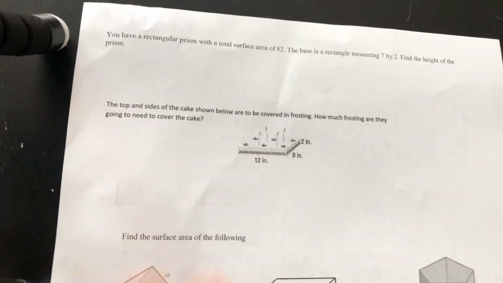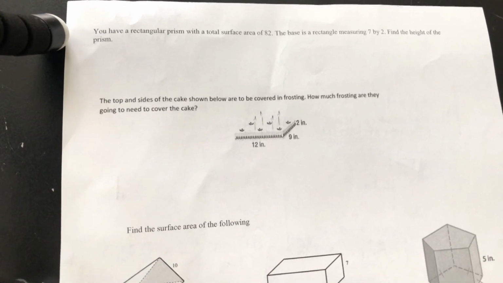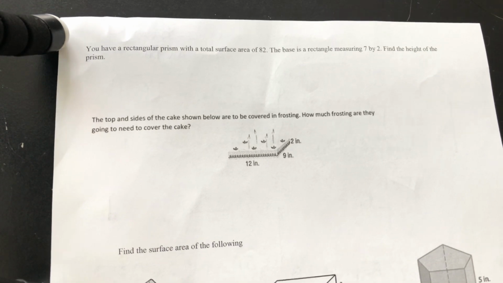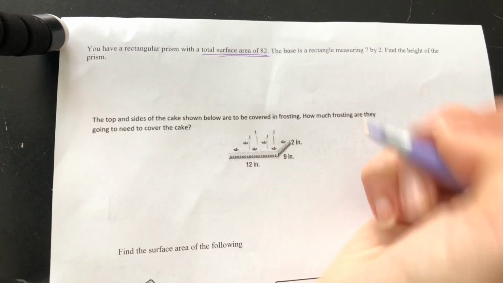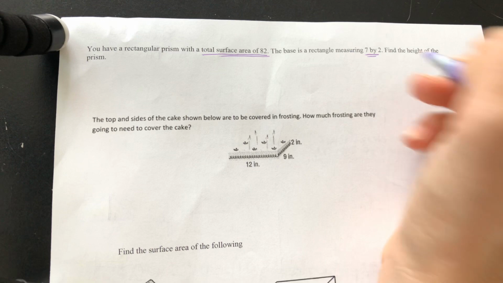All right, so let's take a look at this problem. It says you have a rectangular prism. Now we have some words. With the surface area, so now I'm telling you the surface area is 82, and I say the base and you want to find the height. Well, why don't we draw a visual so you guys can see something? You all know I'm big on visuals.